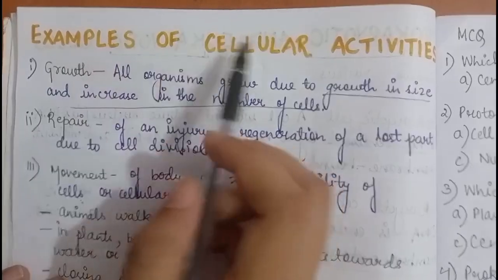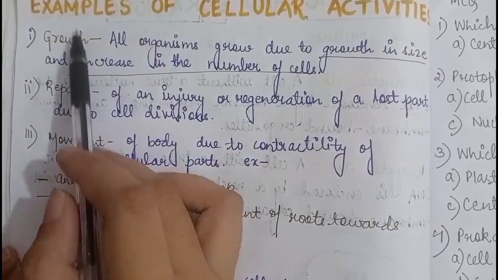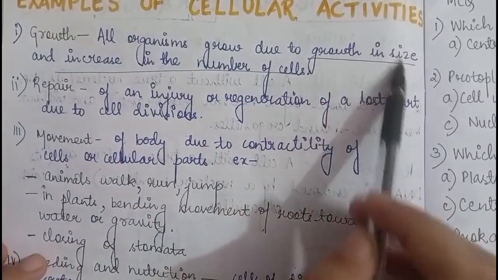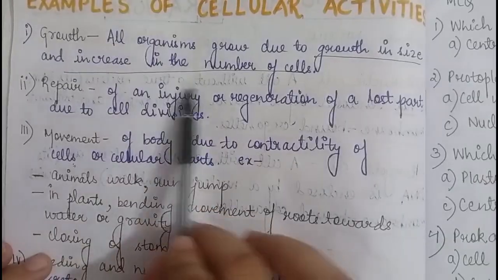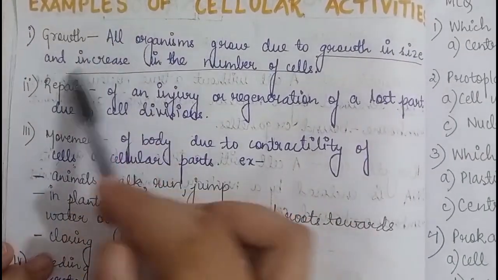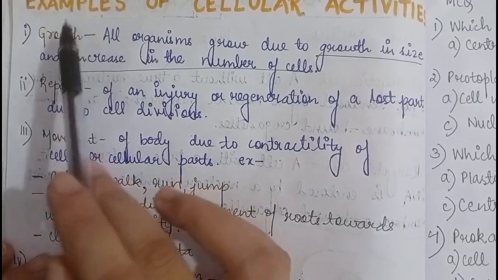See examples of cellular activities. So the first example is growth. We know that we all grow in size, and this increase in size is due to the increase in number of cells. Due to this growth, plants show unlimited growth and humans show limited growth.